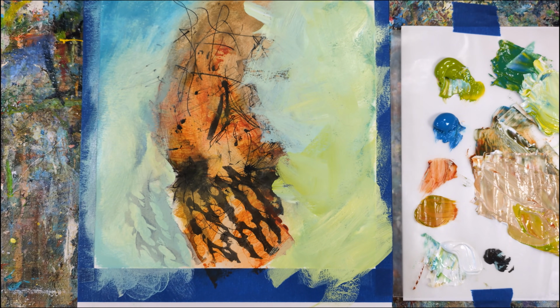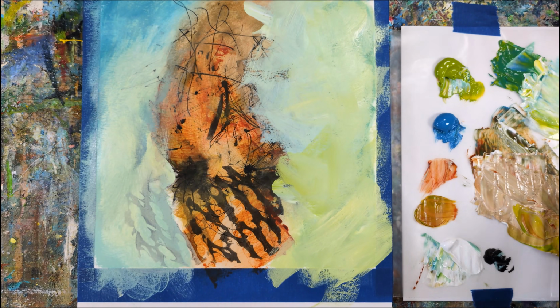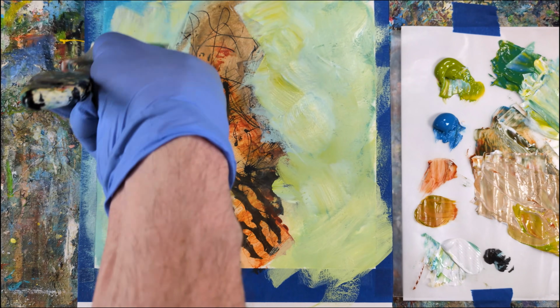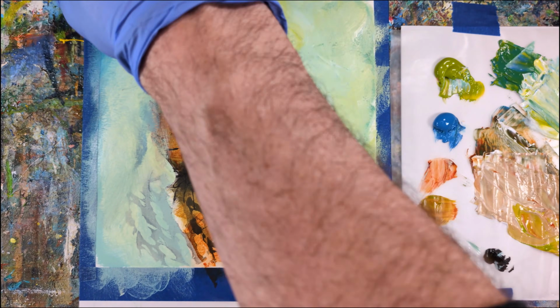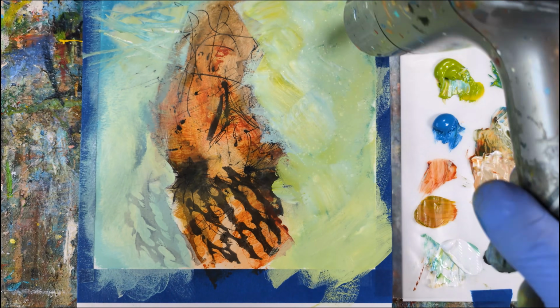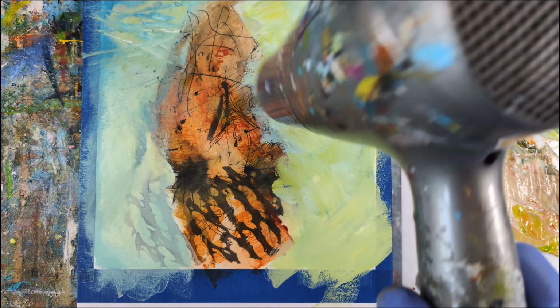And balance isn't just about symmetry. It's about distributing visual weight in a way that feels stable, even if it's uneven. And sometimes that slight imbalance is exactly what gives the painting life.